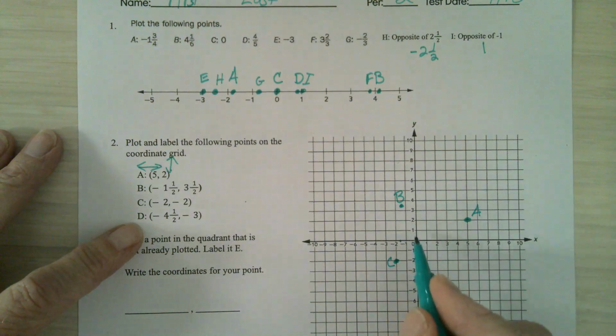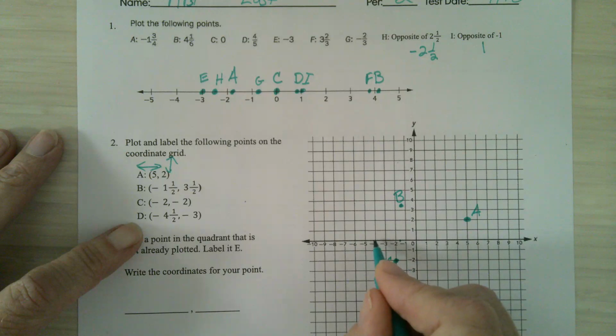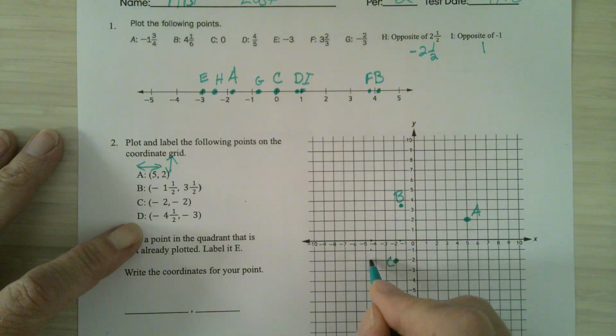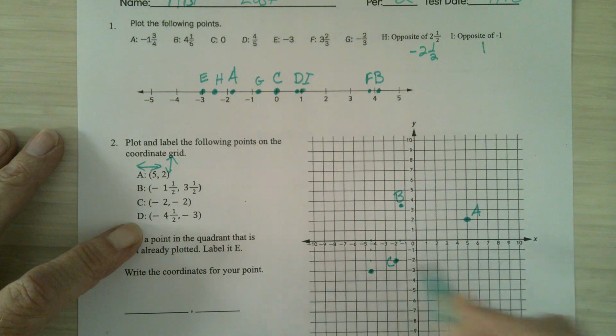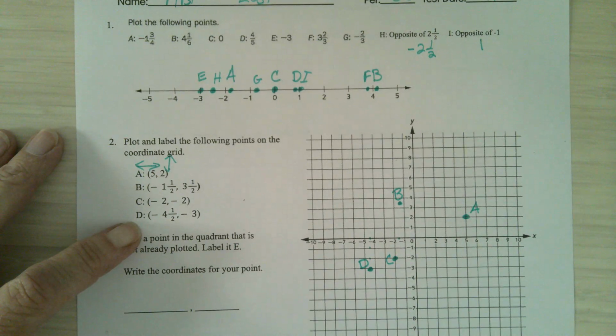D, -4.5. It's in between -4 and -5, down 3. 1, 2, 3. It's on the middle of that line. You put D. Question.